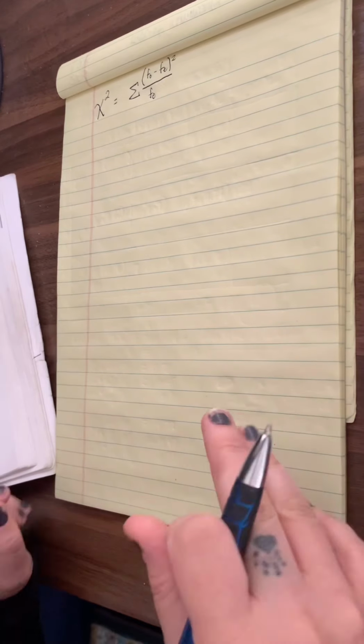So admittedly, it does take a minute, but it's not that bad. If we refer to our paper, we basically will just go through and work this out.